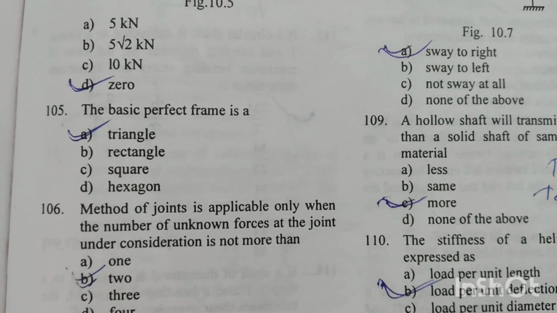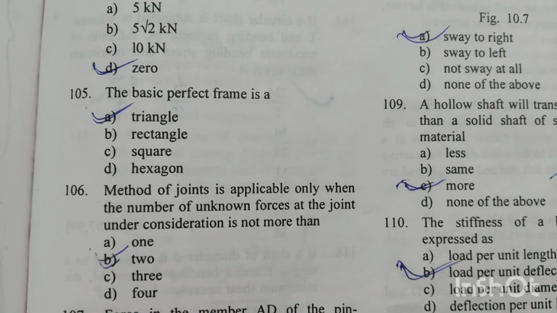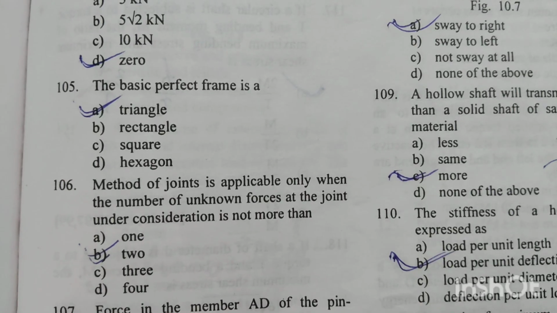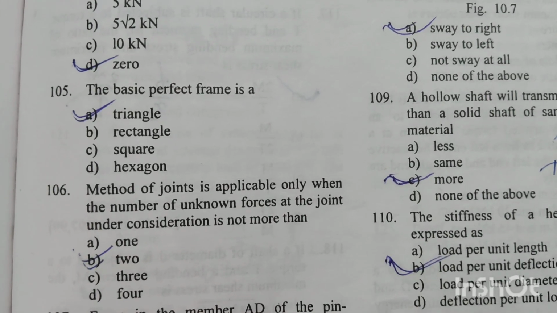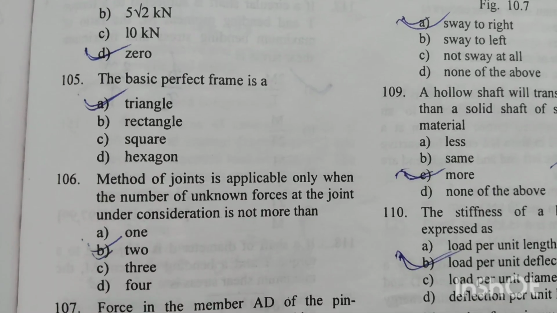Question number 105. The basic perfect frame is a triangle. Option A is the right answer. Question number 106. Method of joints is applicable when the number of unknown forces at the joint under consideration is not more than 2. Option B is the right answer.